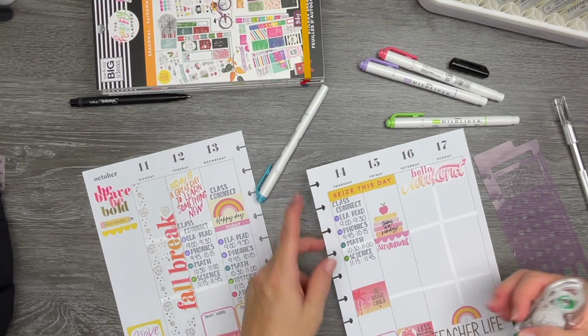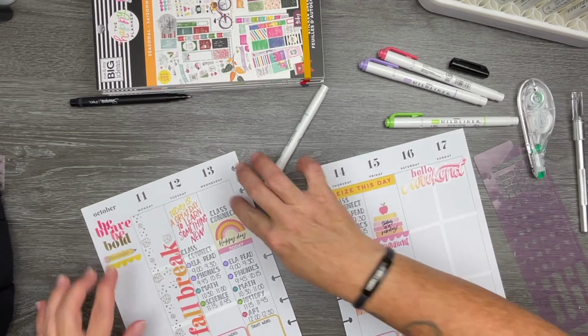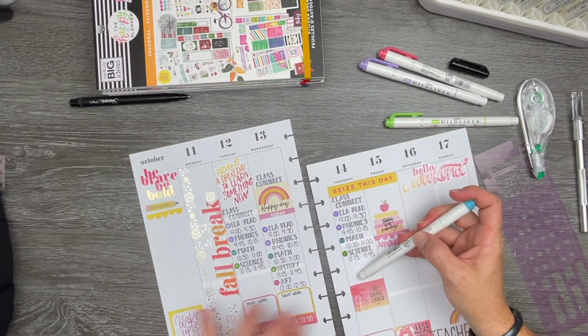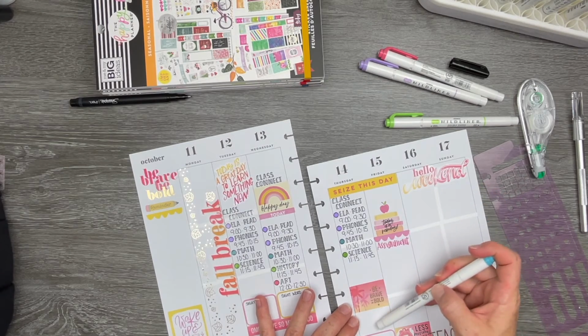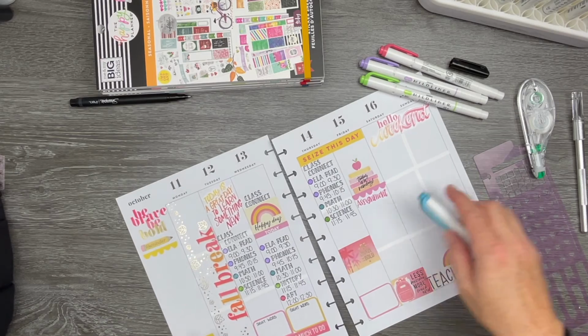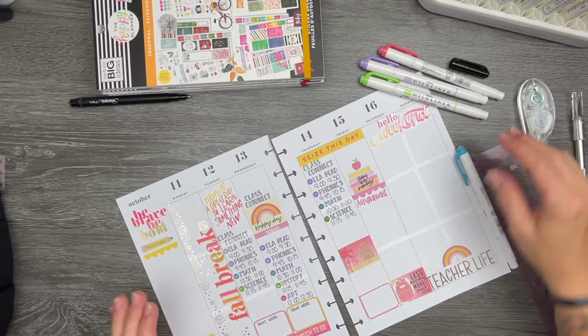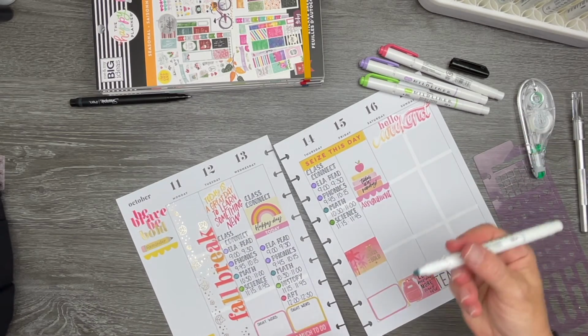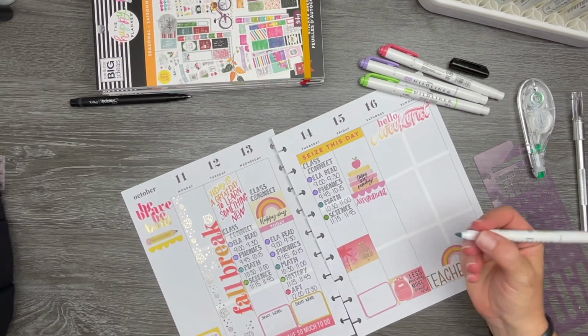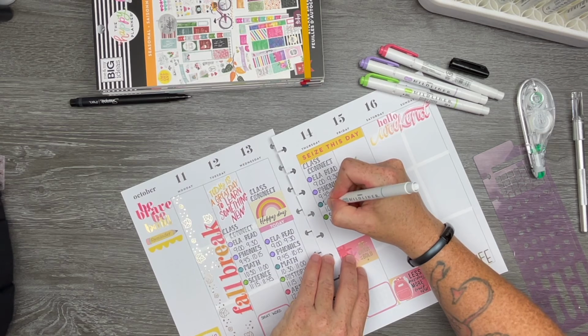Alright. So see, still has space. So there's space here, here, here, here, and I will end up having some kind of sticker in that area, regardless.